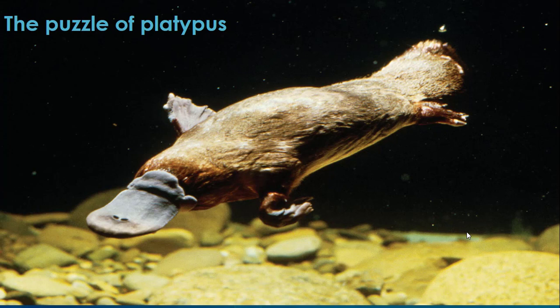Now, here is an example. This puzzling organism, the animal you can see in the picture, is the platypus. Now you can see that it has a beak like a bird. So most of you will think that it's a bird because it has a beak. Now, if you carefully look at the structure, it has hair upon the body. Again, this is a property of mammals. So, at the same time, this living organism looks like a bird and it also looks like a mammal.